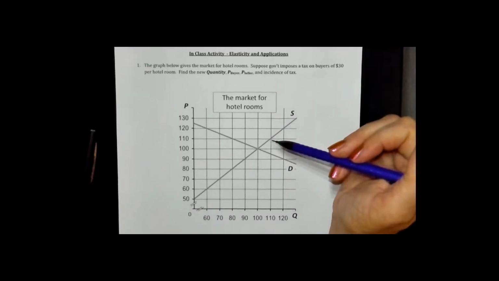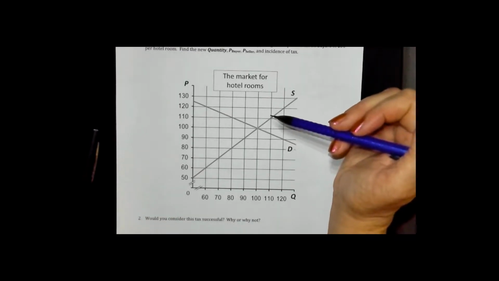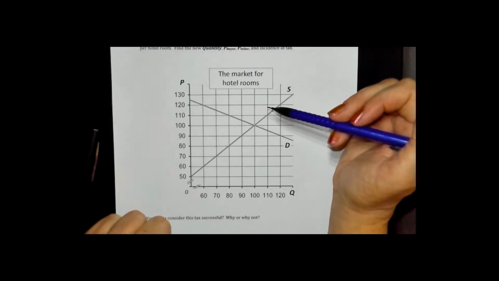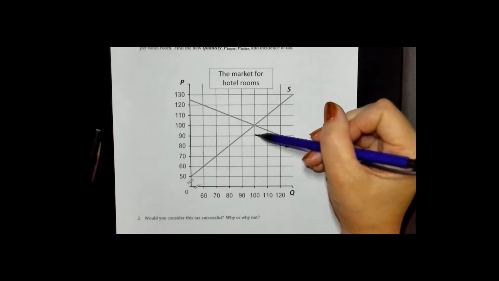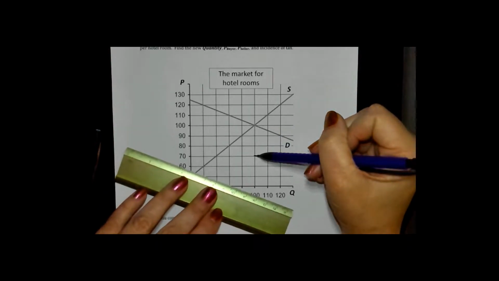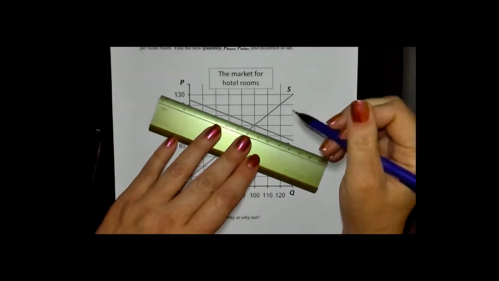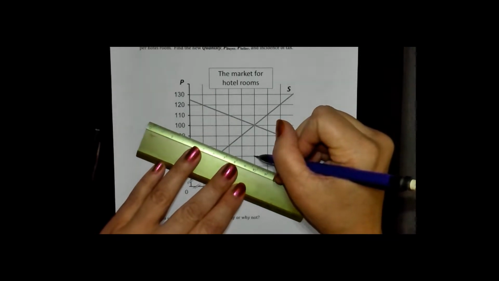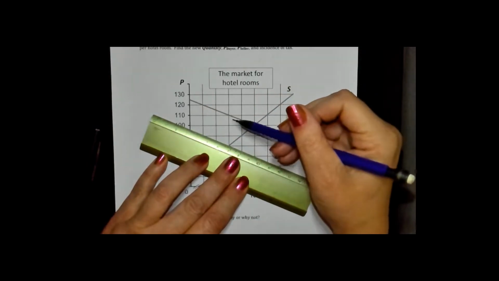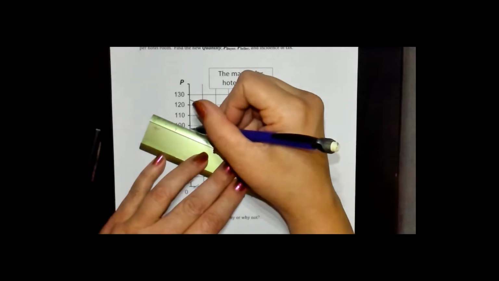To do that, we first have to find our new quantity, and we can do that one of three ways. Remember when we were looking at the slides, the first way was by shifting the demand curve. So we would shift the demand curve $10, $20, $30. Then you want to take a straight edge to maintain the same slope of the demand curve. Pull that demand curve down $30 lower and find the new intersection point, and that will give you the quantity demanded if the tax is imposed on buyers.